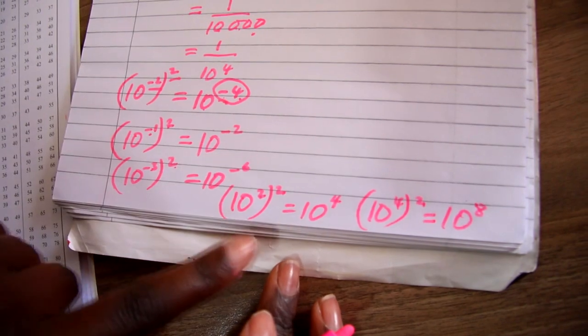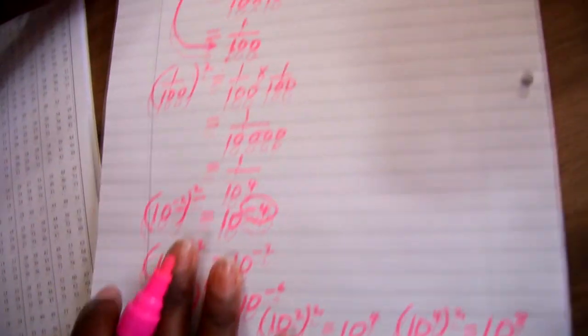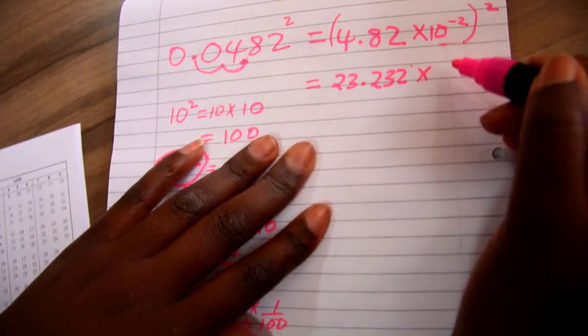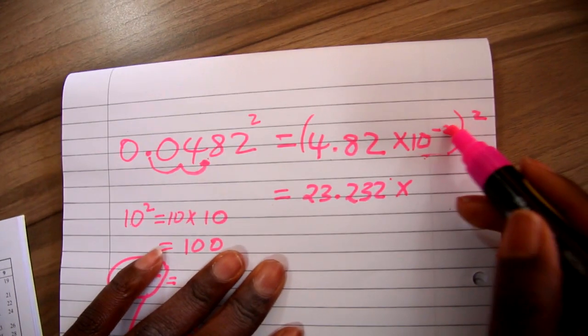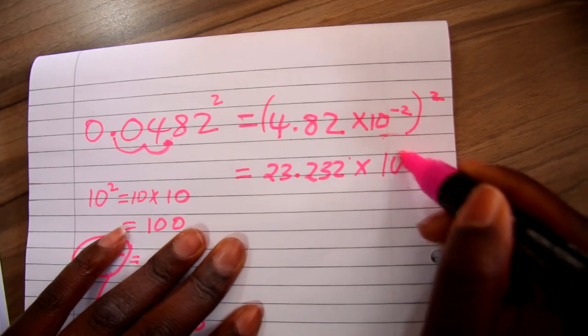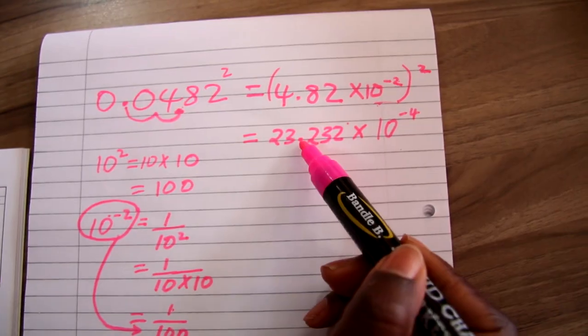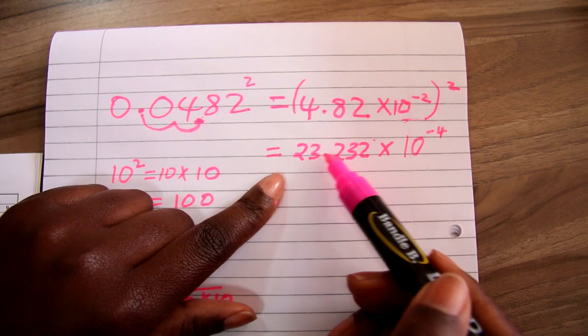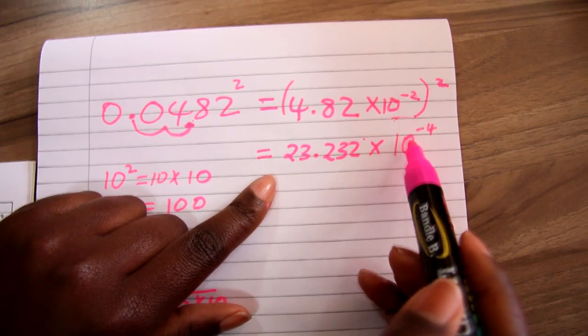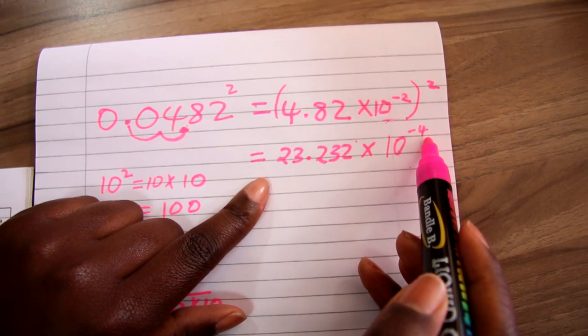So now that we have understood this concept, if we refer back to our question where we have 10 power negative 2 squared, this will be 10 power negative 2 times 2, which is negative 4. So this will be 23.232 times 10 power negative 4.